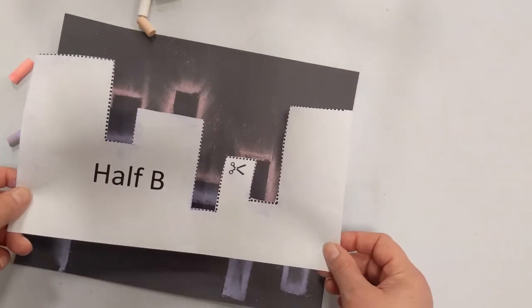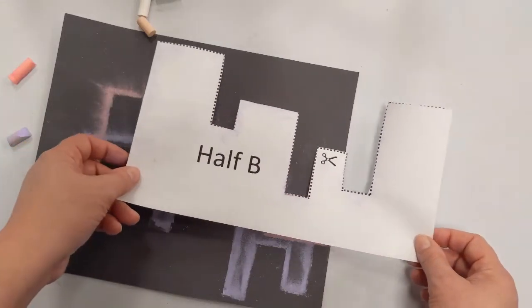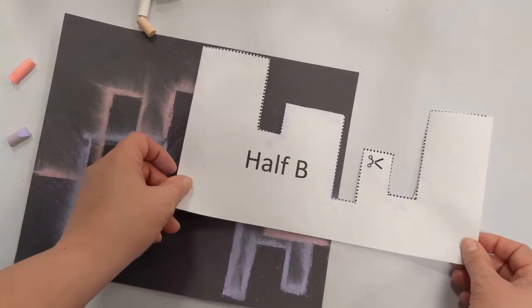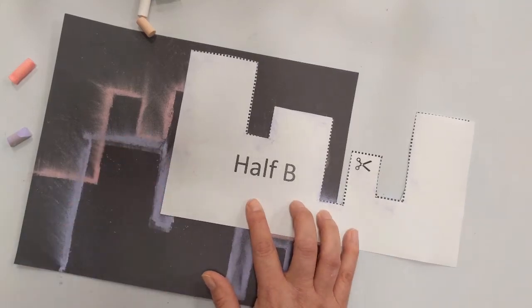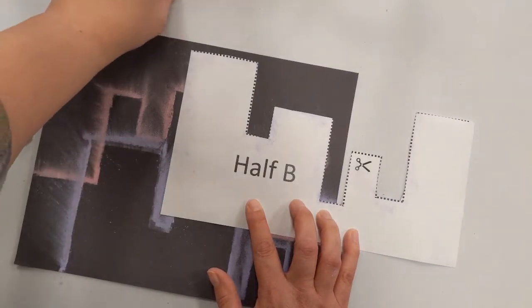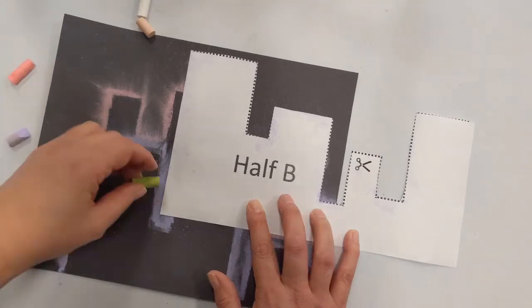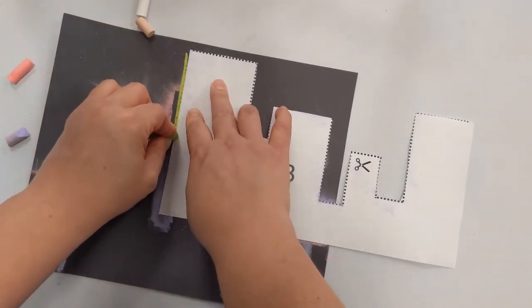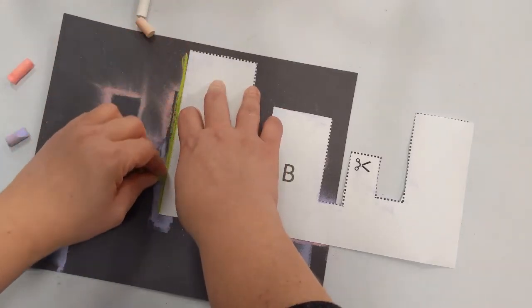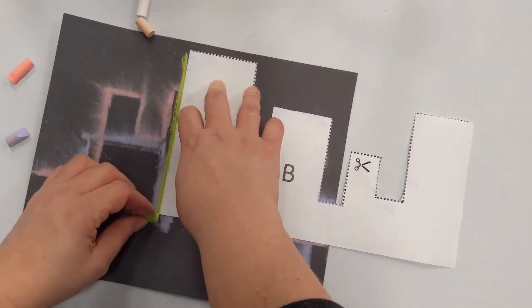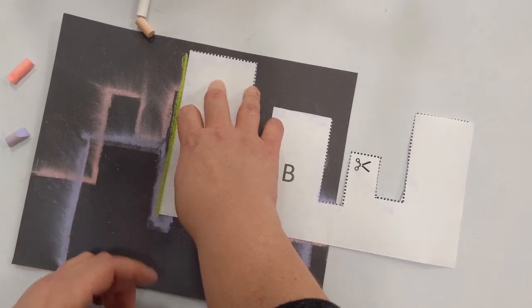So I'm going to take half B again, and I'm just going to wiggle it way over here and go almost to the top this time. And I'm going to pick another color, this time green, and I'm going to go down to the edge. And if you want, you can go all the way down, or you can just leave it like it is. It's up to you. Either way is perfectly fine.